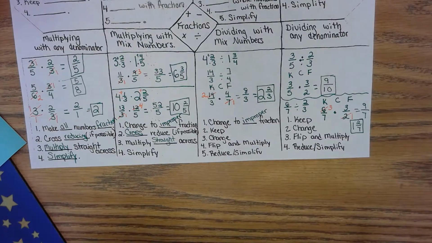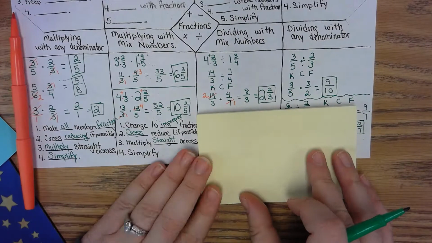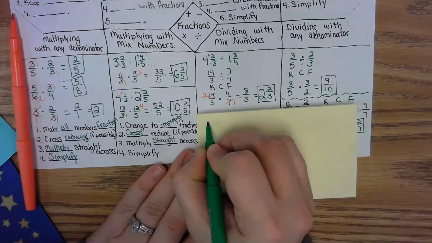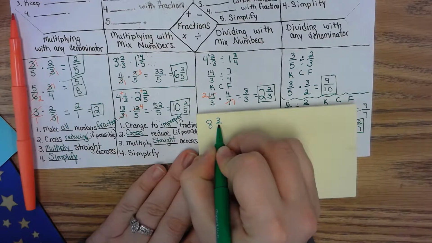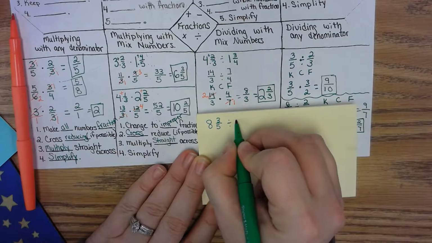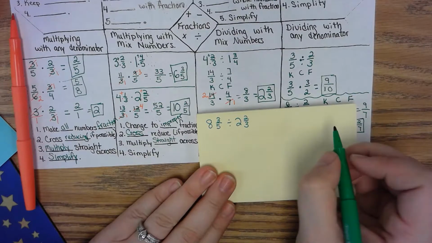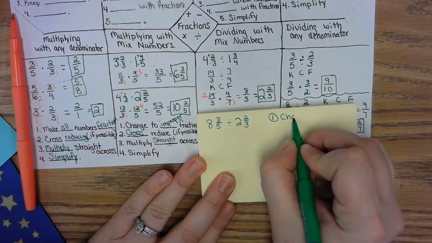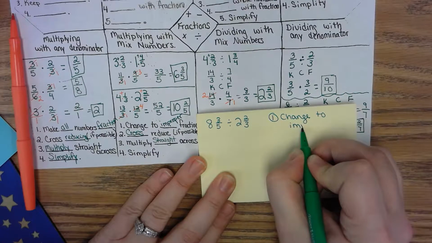Okay, now I'm just going to do another one on just a side piece of paper here. So if I have 8 3/5 divided by 2 2/3, I'm going to first change to improper fractions.